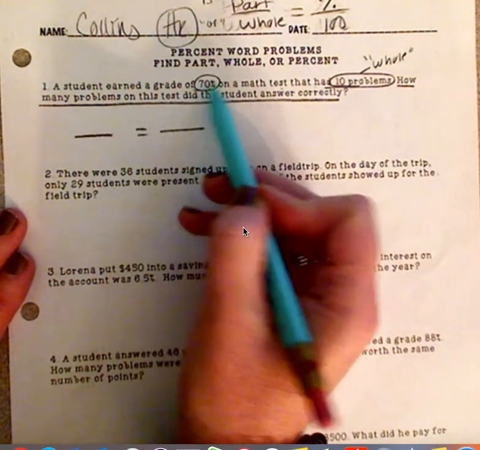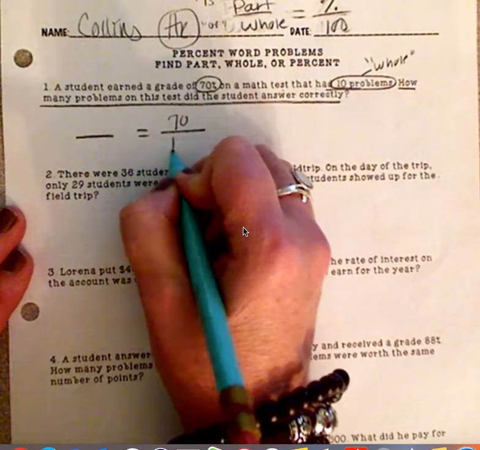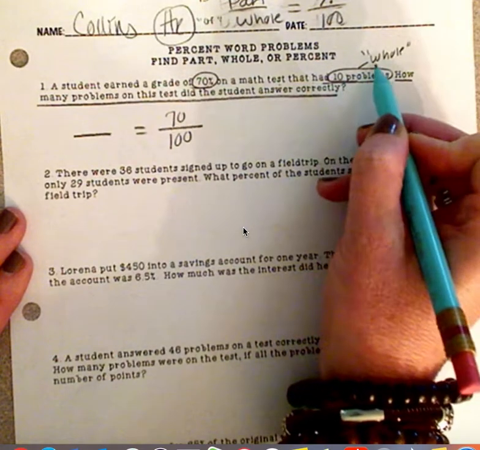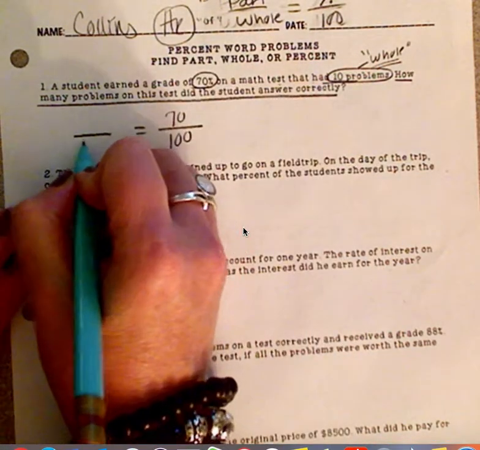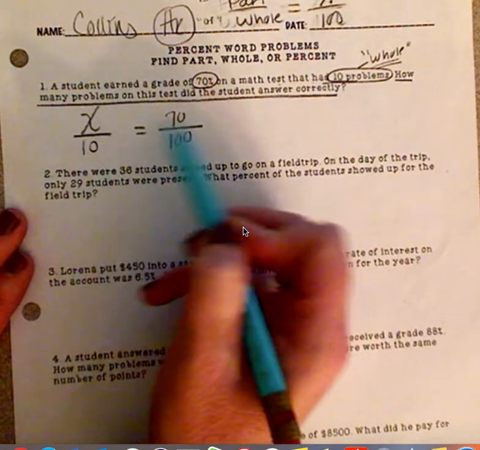So I'm going to set up my proportion like this. So here I'm given a percent. So I know that percents always go over 100, so I'm going to go ahead and fill that in. 70 over 100, that's 70%. It says there were 10 problems on the entire test, or the whole test. So whole is going to go on the bottom, so I'm going to put my 10 right here, 10 problems. And then my variable will go here. This is going to be how many I got right out of 10 to give me a 70.